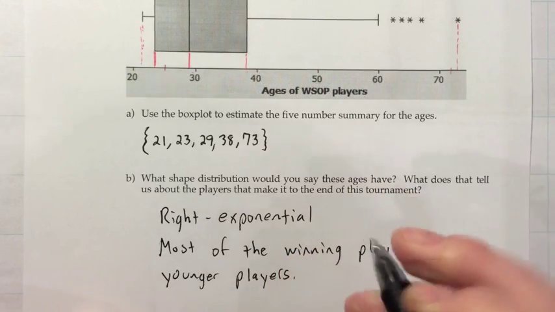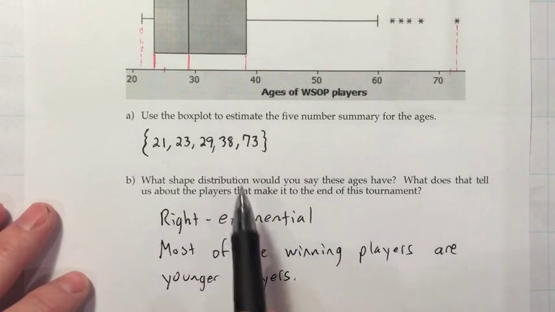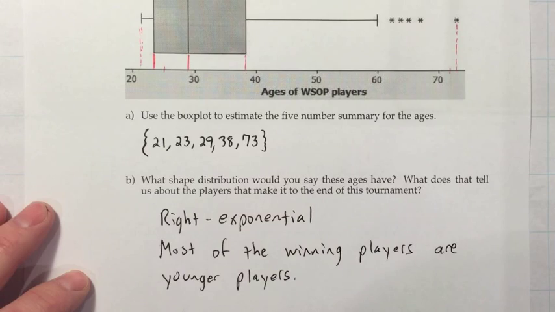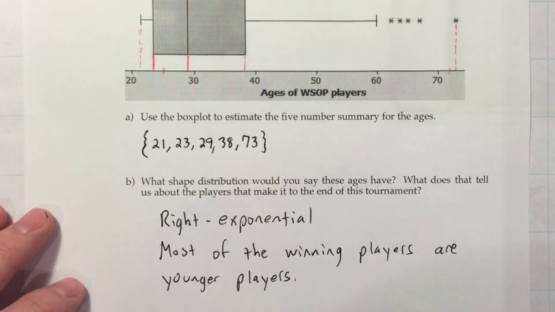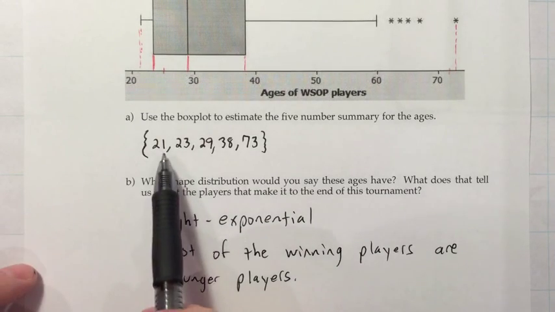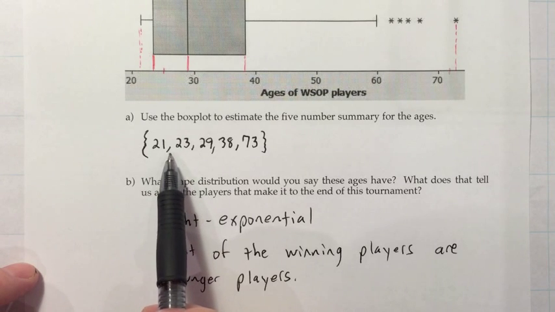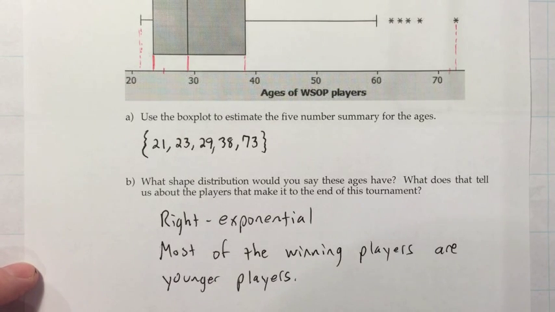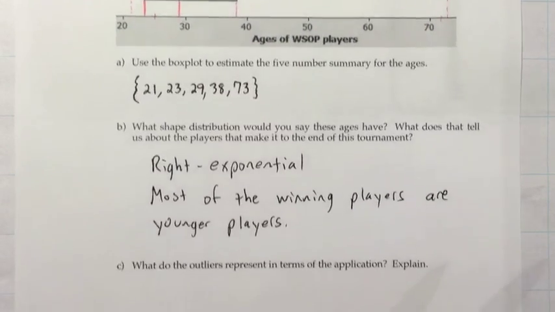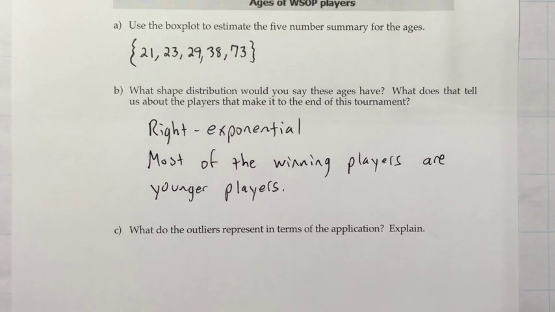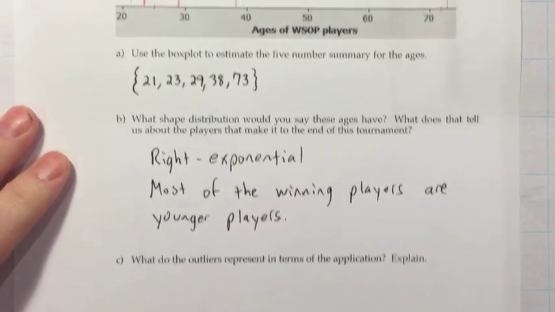Again, maybe a little bit shocking, but the most common thing is for people to be between 21 and 23 years old. That's where we have people the most tightly packed. A fourth of those remaining players are just barely old enough to be able to gamble, somewhere 21, 22, 23 years old. And then finally, wrapping this up, what do the outliers represent in terms of the application and explain?